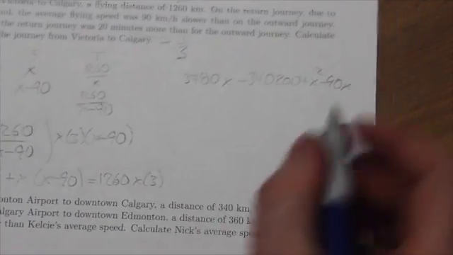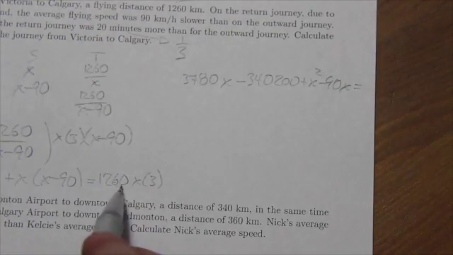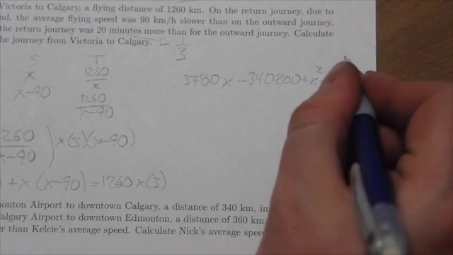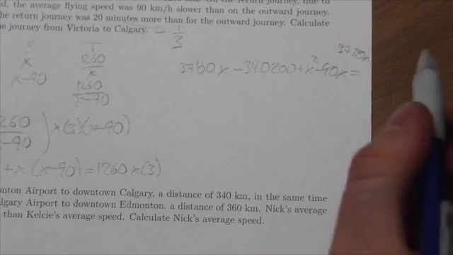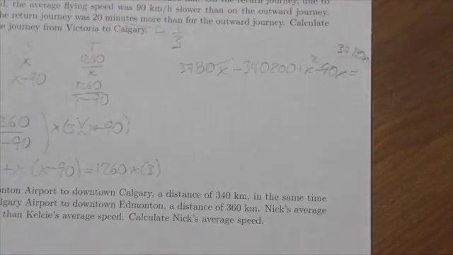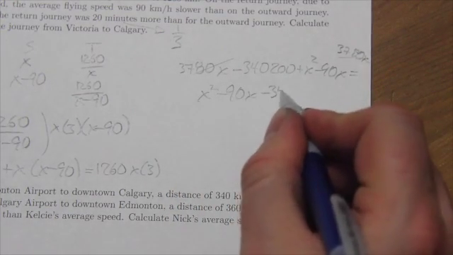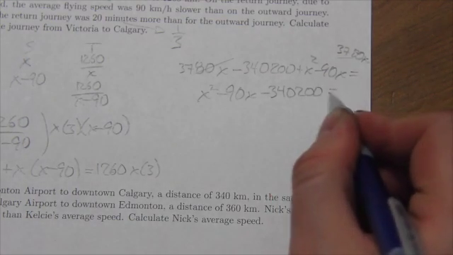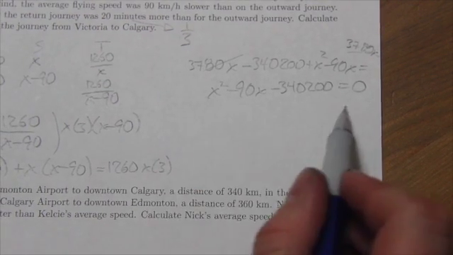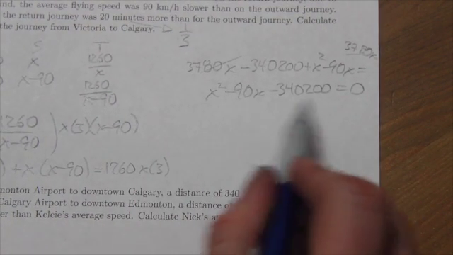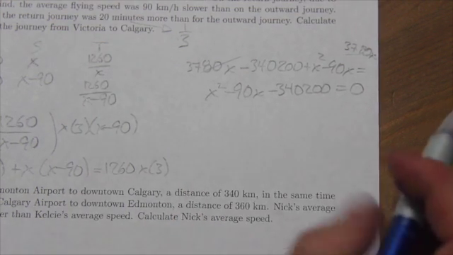And on the other side here, that is also going to equal 1260 times 3 times X, which is 3,780X. Those are going to cancel. I'm going to be left with X squared minus 90X minus 340,200 equals 0. Now, I am not even going to try to think of what the factors of 340,200 are that differ by 90. Not even going to try.